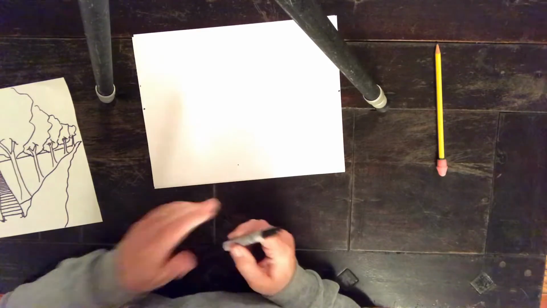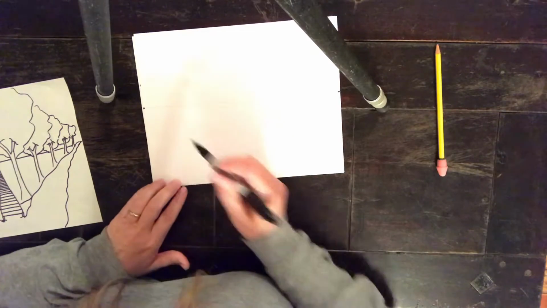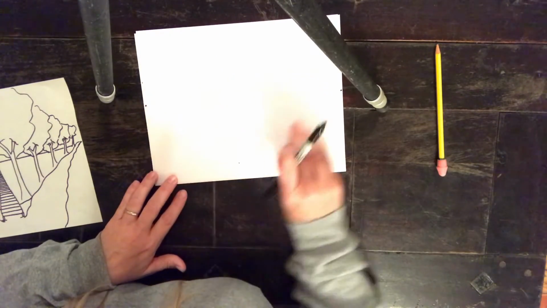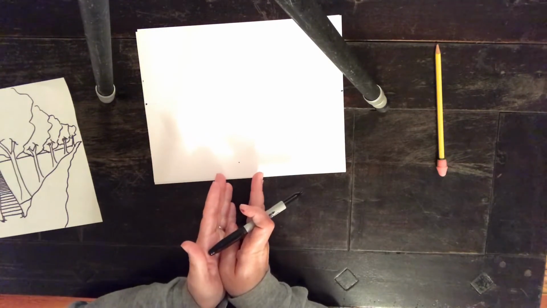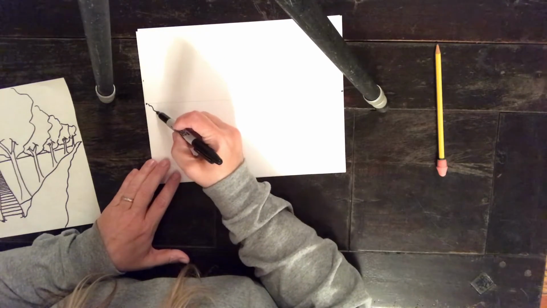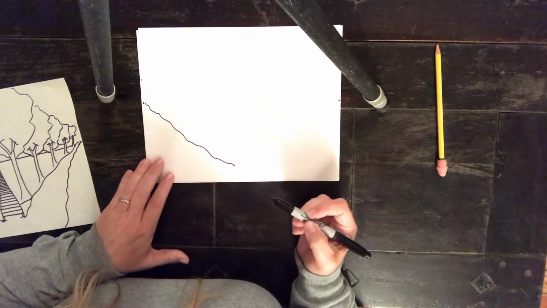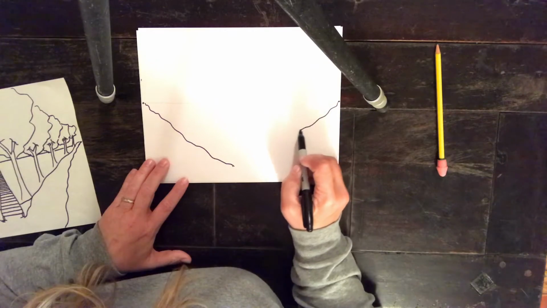From our vanishing point, we are going to draw a stream or a river coming towards the viewer. So it starts off, I'm going to stop here, and then I'm going to do the same thing over here.